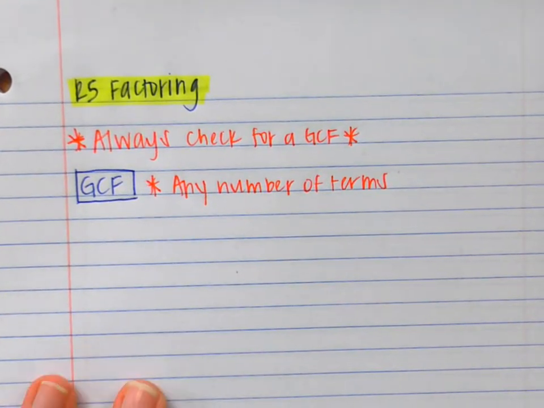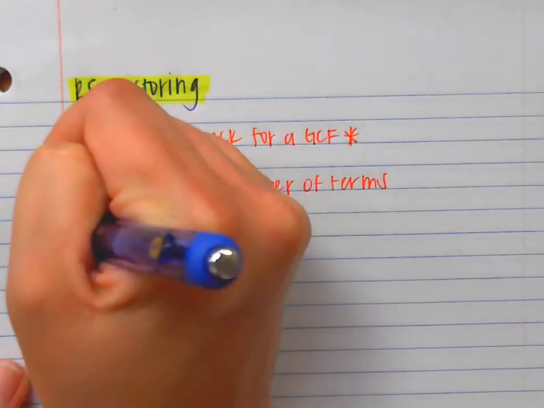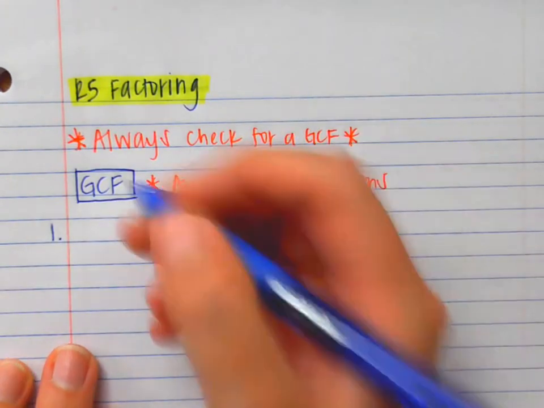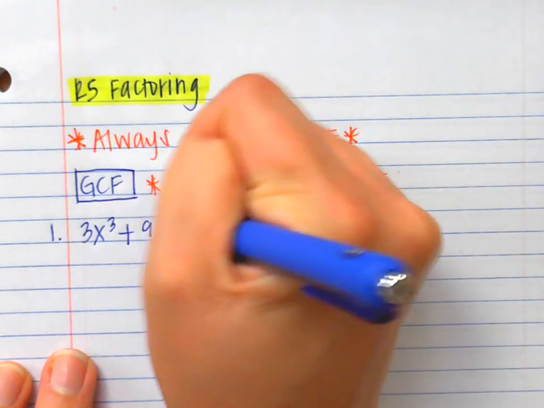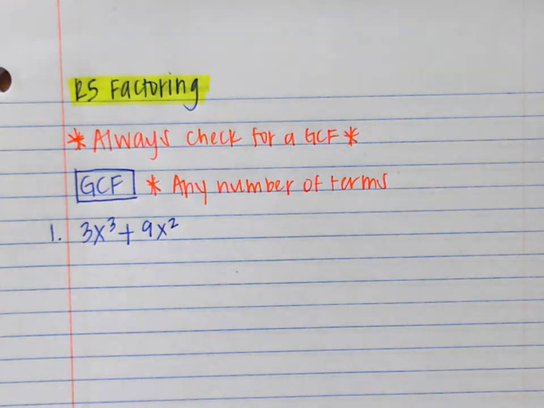But so we're just going to dive into examples. My first example would be to factor 3x cubed plus 9x squared. Now, if you are seeing this and you're like, I'm super confident in myself, I'm so good with factoring, I don't need a refresher, awesome. That's great. You guys can try these problems on your own and then just come back and check to make sure that you got them correct. So you can pause me, fast forward, do what you need to do.